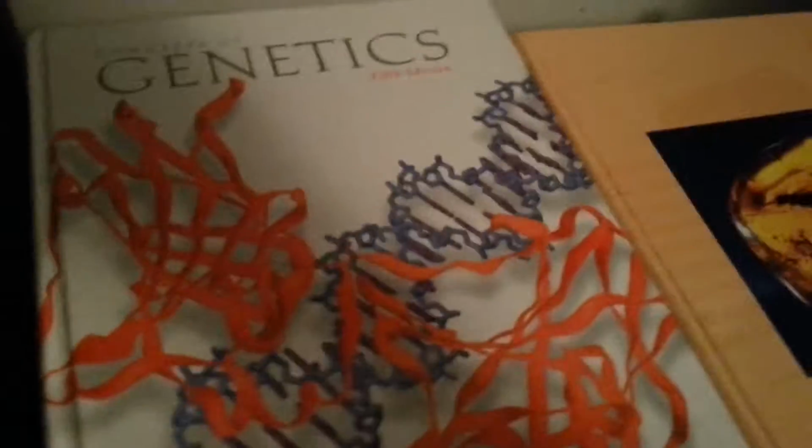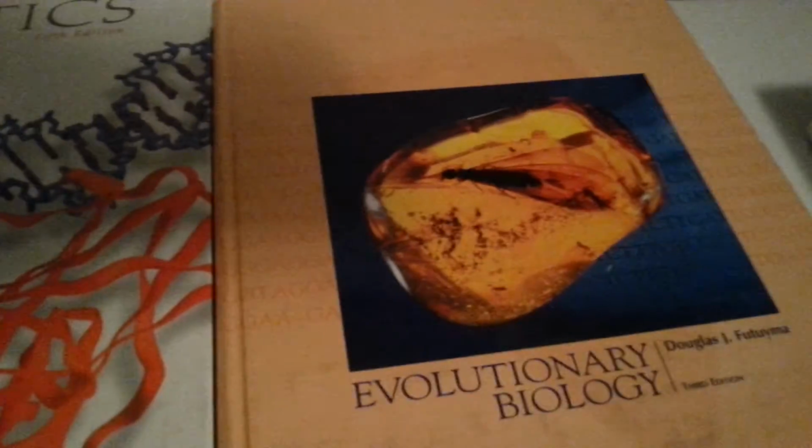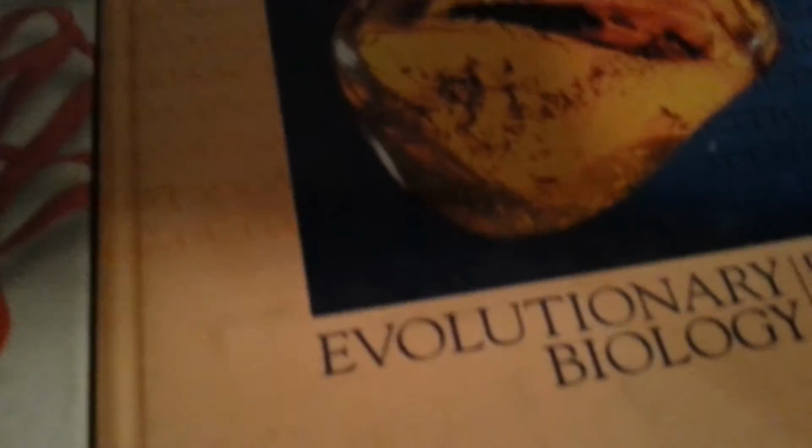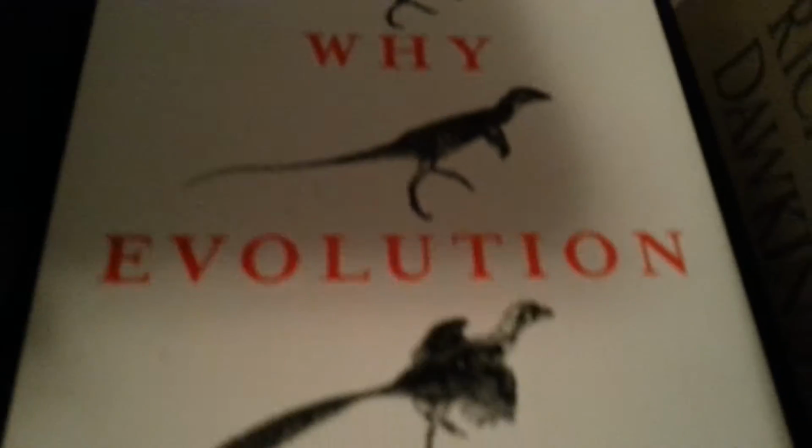Here, these are the two main classes. You know, my degree is in molecular biology, biochemistry, with emphasis in evolutionary biology. So I do recommend you get books in genetics and evolutionary biology. Also, you may want to read Richard Dawkins' The Blind Watchmaker, The Greatest Show on Earth, The Ancestor's Tale, and of course, Jerry A. Coyne's Why Evolution is True. These are great books. I would highly recommend you read them.